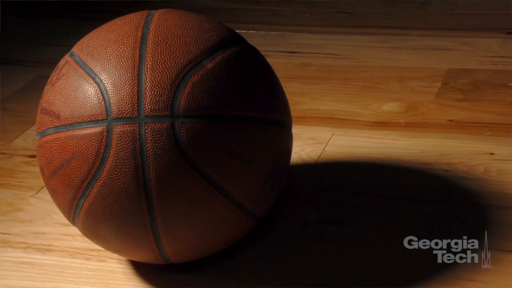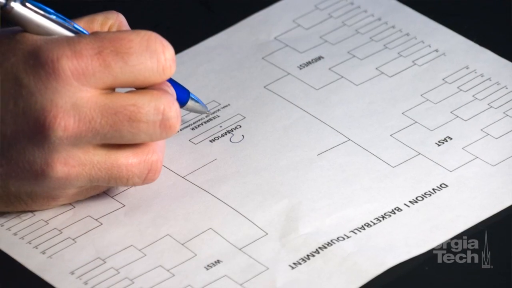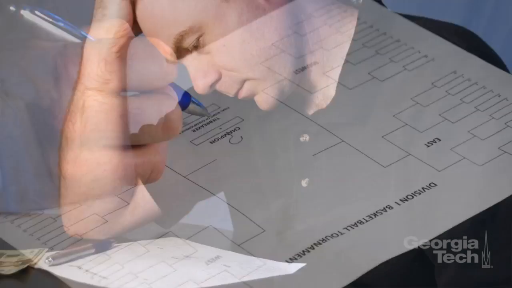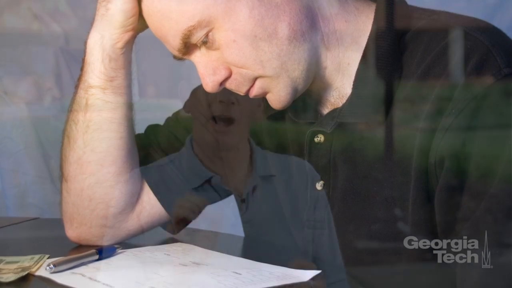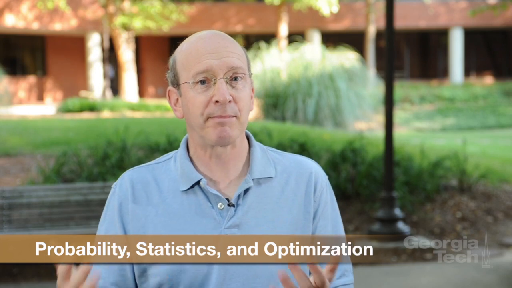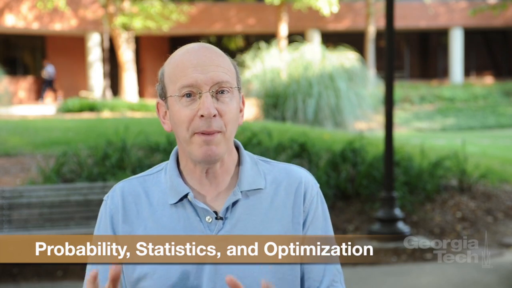As a second example of mathematics used in our field, let's talk about something that almost every sports fan can relate to, namely, who's going to win the NCAA basketball championship this year? This is a tough problem that involves a number of aspects of probability, statistics, and optimization. The goal is to somehow use our analytical skills from these mathematical areas, along with some intelligent data mining, to make reasonable predictions, and hopefully to win our office pools.